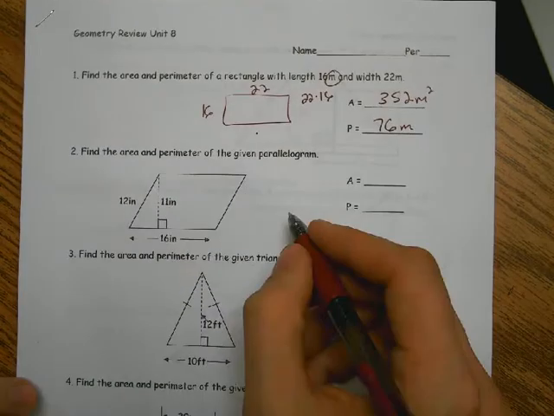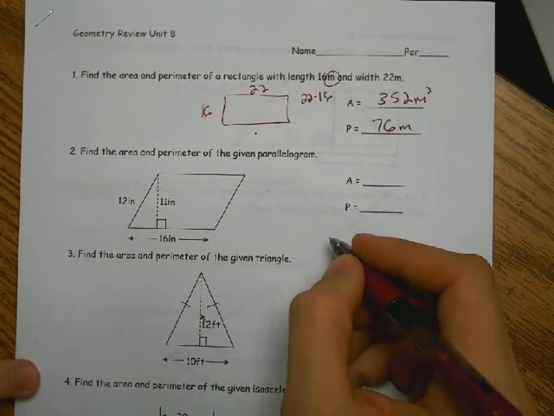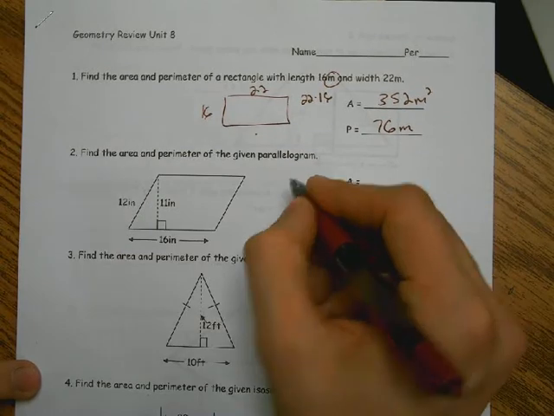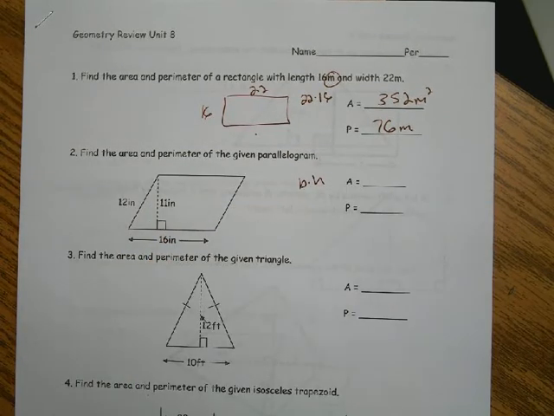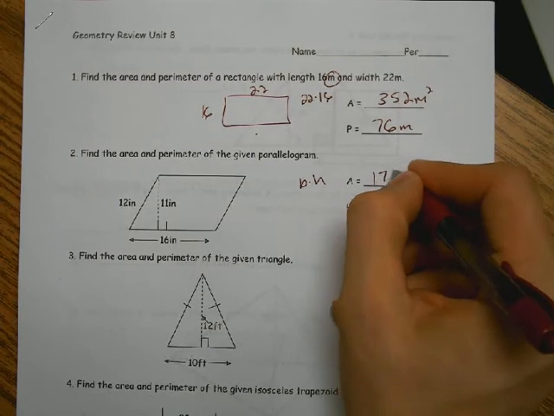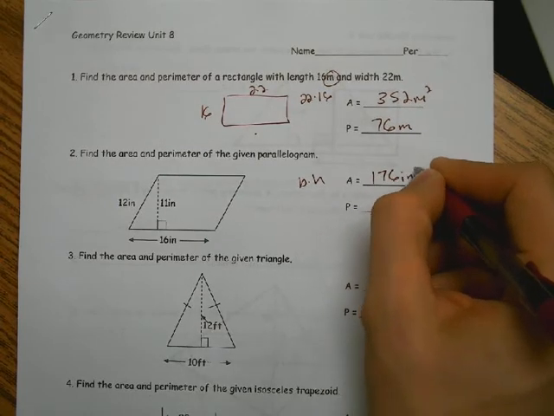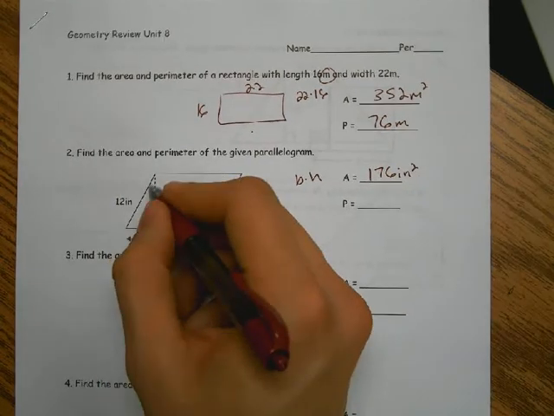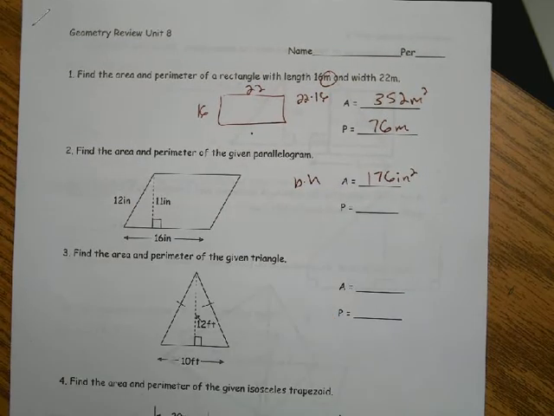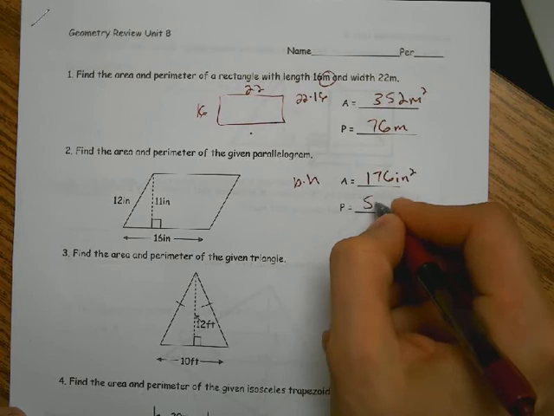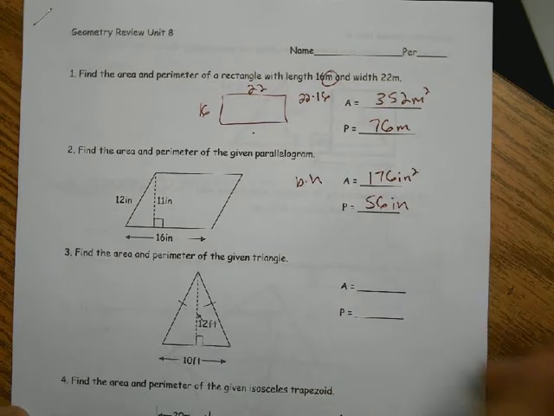Looking at our next ones, find the area and the perimeter of the given parallelogram. Base times height is area, so 11 times 16. We're going to get 176 inches squared for area. Perimeter, 12, 16, 12, 16. So I've got 32 and 24, 56 inches for my perimeter.